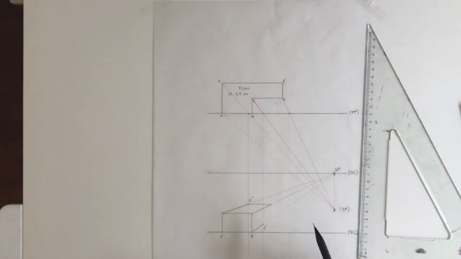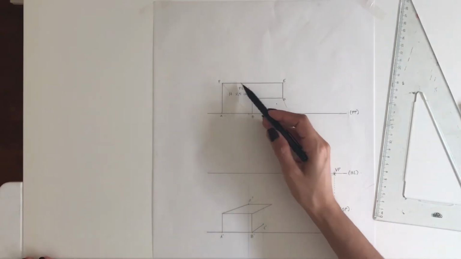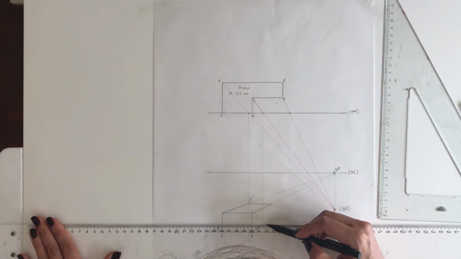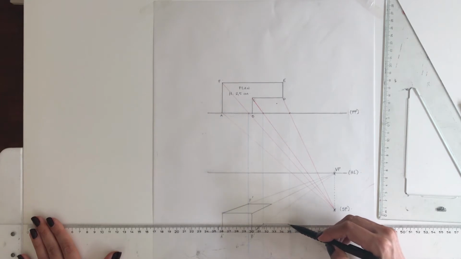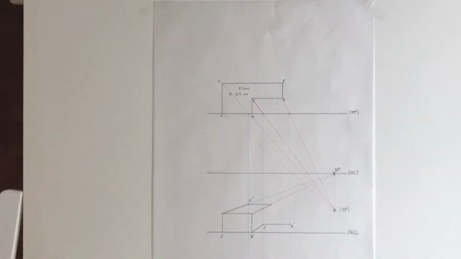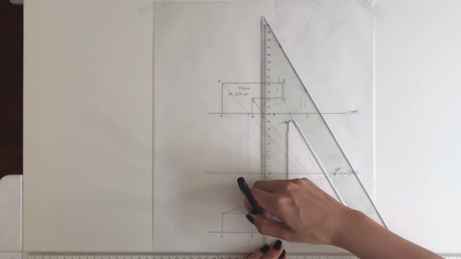Now I know that my point D is somewhere here, where it's really easy because I know my object is parallel to the picture plane. So I'm going to draw a parallel to the picture plane to find it. Okay, and this is point D. Now it's easier to find the other points because I know here it's like that.